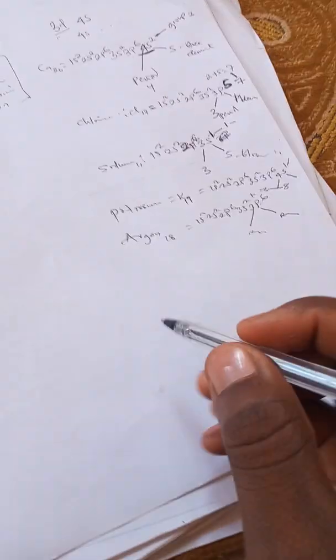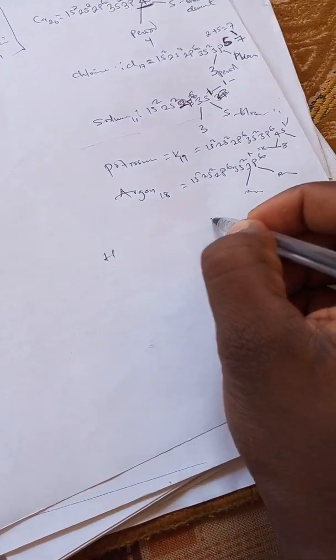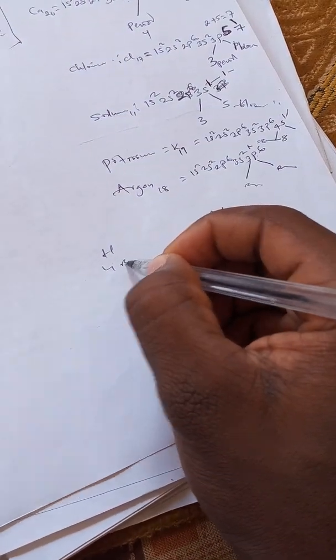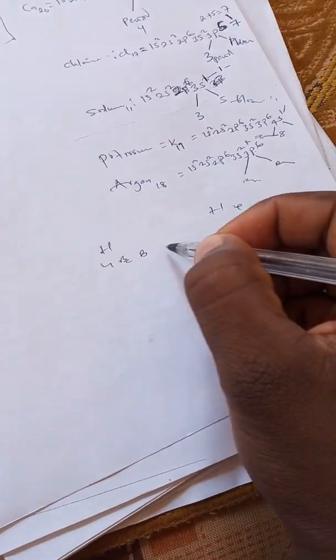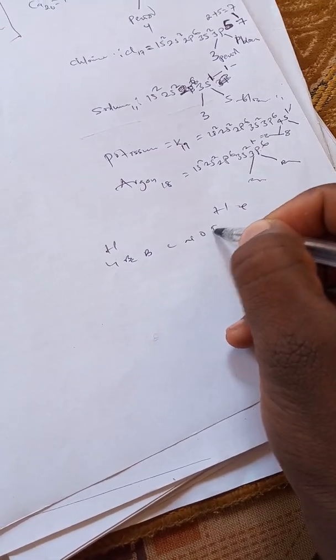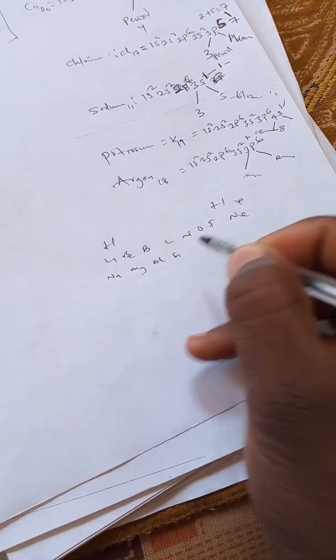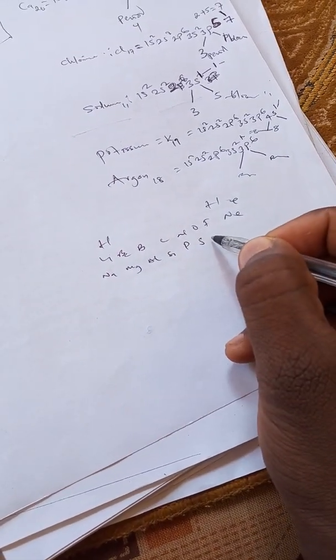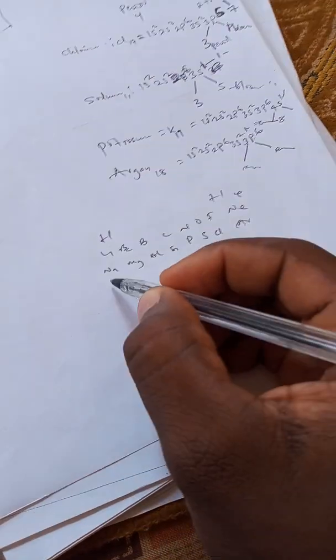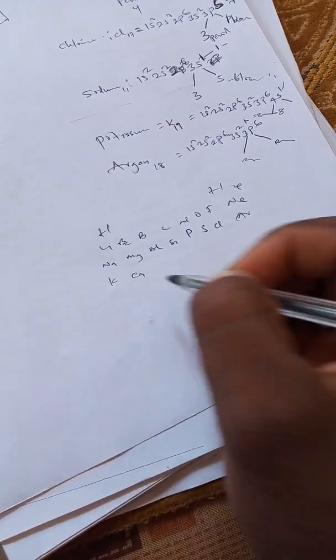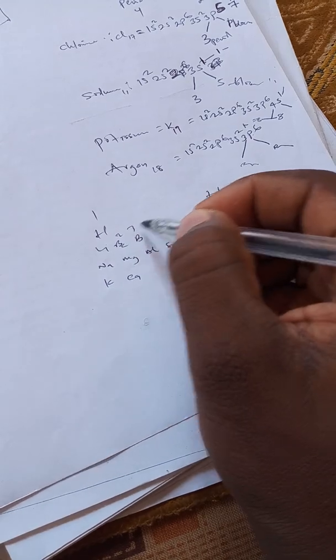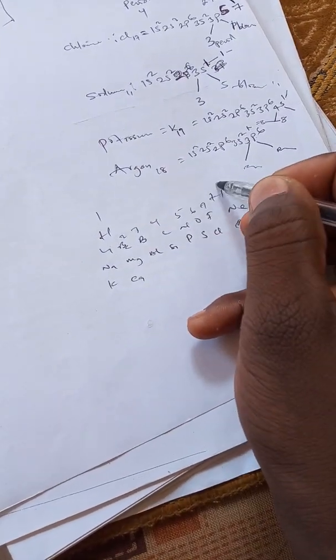This is just a simple way of getting the position in the periodic table. Then how can you understand that what we are doing is correct? Let's draw the periodic table: hydrogen, helium, lithium, beryllium, boron, carbon, nitrogen, oxygen, fluorine, neon, sodium, magnesium, aluminum, silicon, phosphorus, sulfur, chlorine, argon, potassium, calcium. 1, 2, 3, 4, 5, 6, 7, 8.